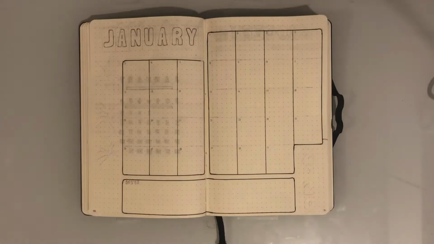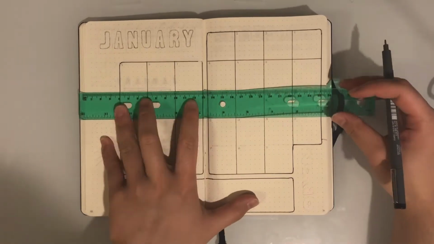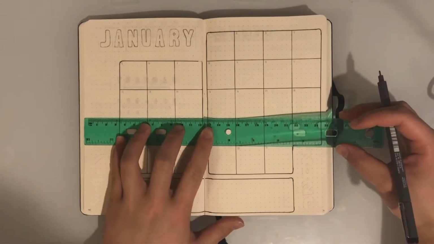Then to the rest of the page, in extra space, I'll be using it to add in some doodles later on.